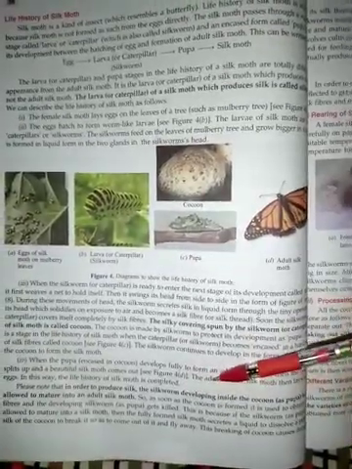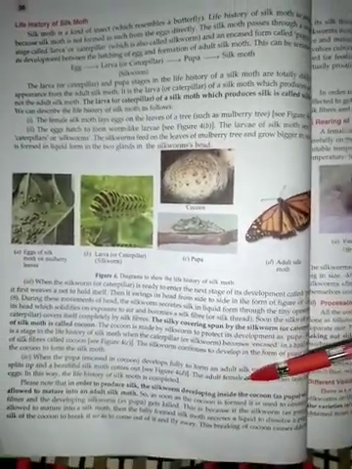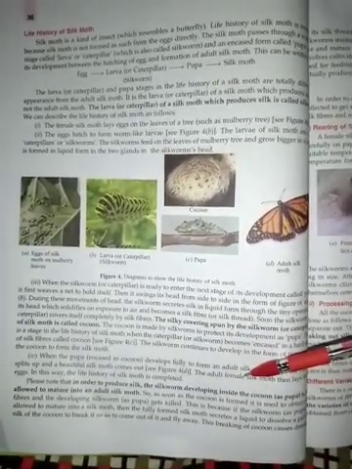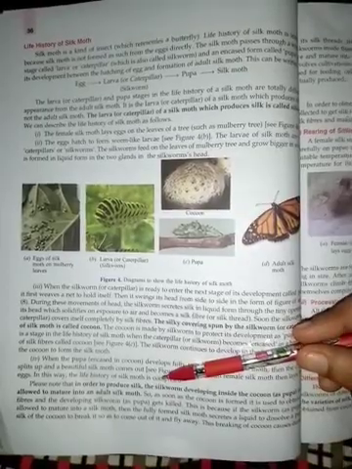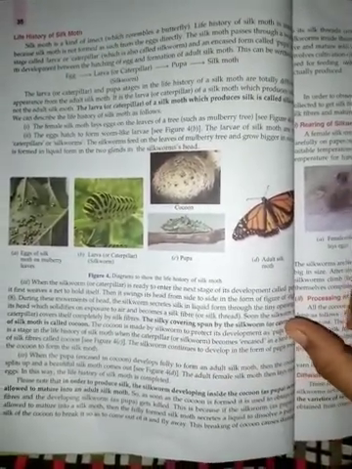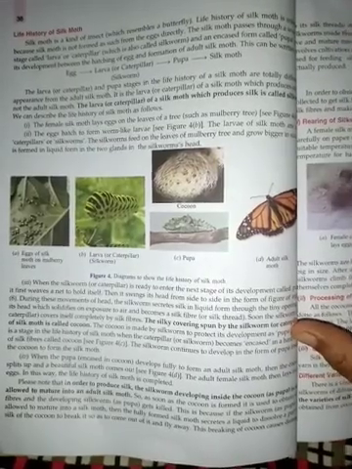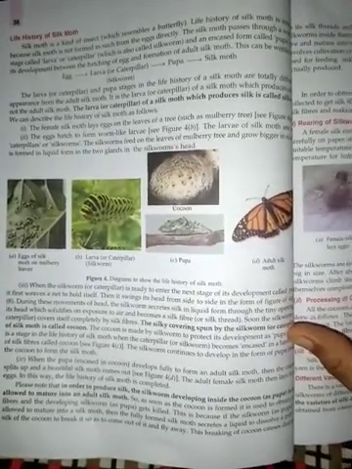Students, please note that in order to produce silk, the silkworm developing inside the cocoon as a pupa is not allowed to mature into an adult silk moth. As soon as the cocoon is formed, it is used to get the silk. Okay, and the pupa gets killed. This is the life history of the silk moth.